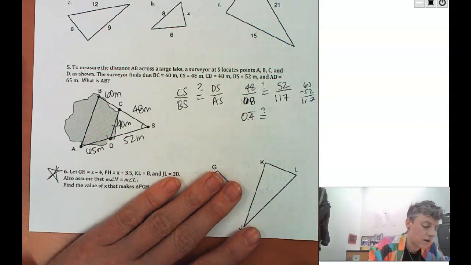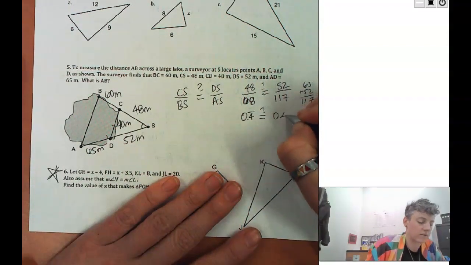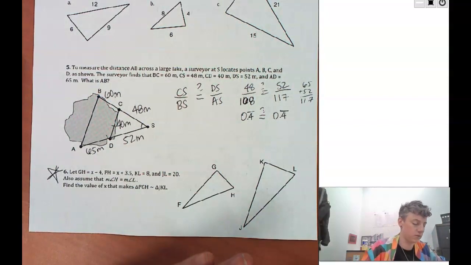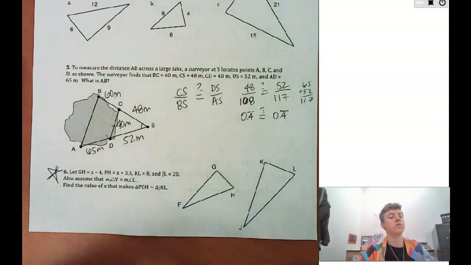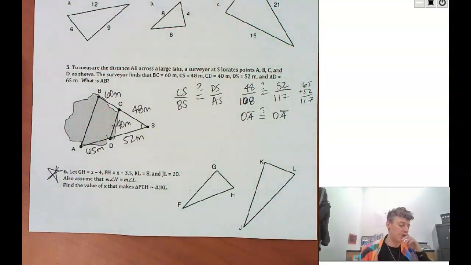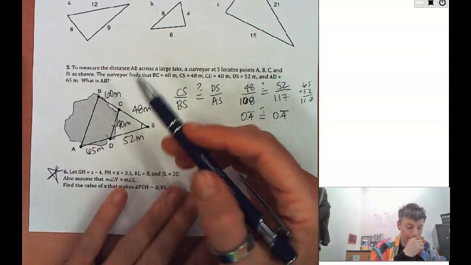All right, okay, got it. They're both 4/9 or 0.4 repeating, which means we have similar triangles, which means we can use a ratio to figure out this other side.